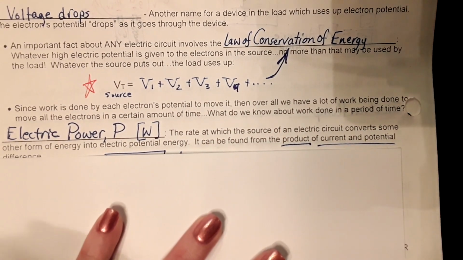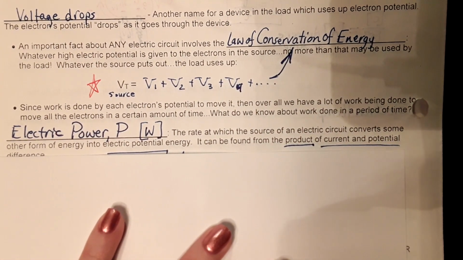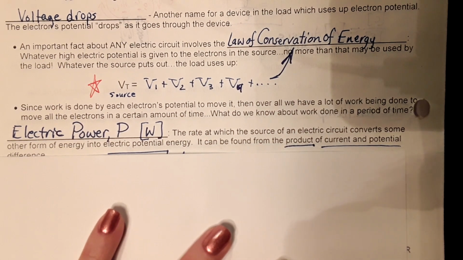Okay, in any case, let me go on a little further. Now, if these devices are taking potential from the electrons and using that potential to do work to convert electric energy back into other forms, for example, the light bulb does work with its 6 volts of potential to convert electric energy back into light energy, okay? That means they're developing power.